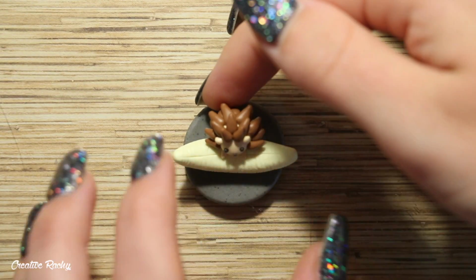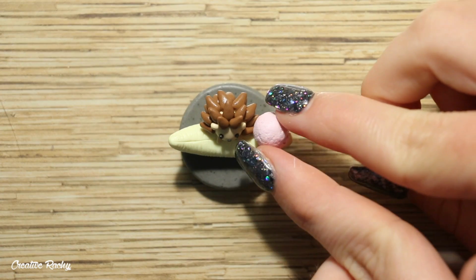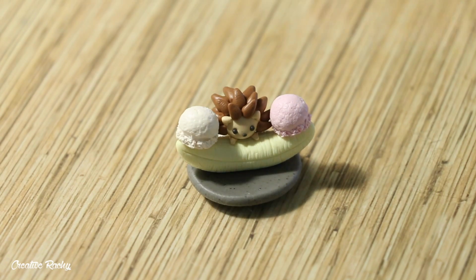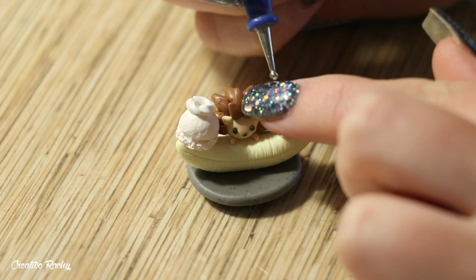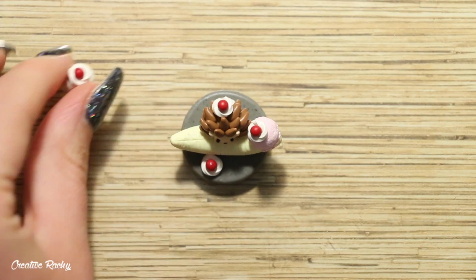It was then time to start adding on all the little decorations, so I've positioned my ice cream scoops on either side of the hedgehog, and I'm also beginning to add the little coils of whipped cream as well as the cherries. I added these onto both of the ice cream scoops, and I wasn't sure if I was going to add it onto the hedgehog or not because it was a little bit difficult with the spikes, but I did end up managing.